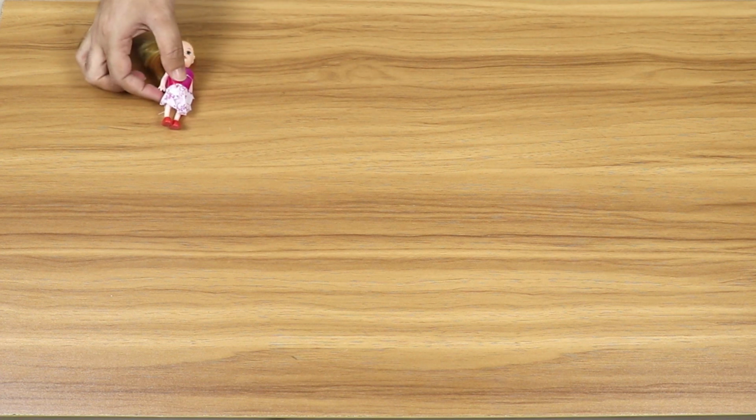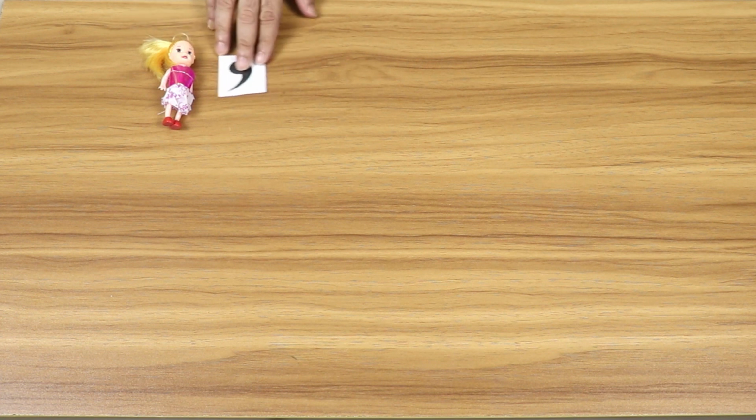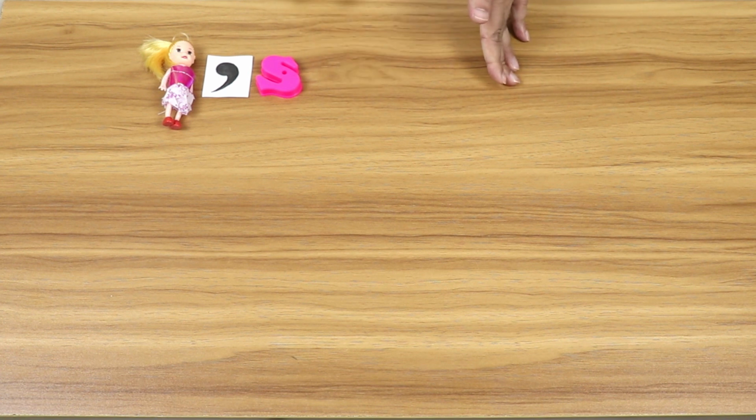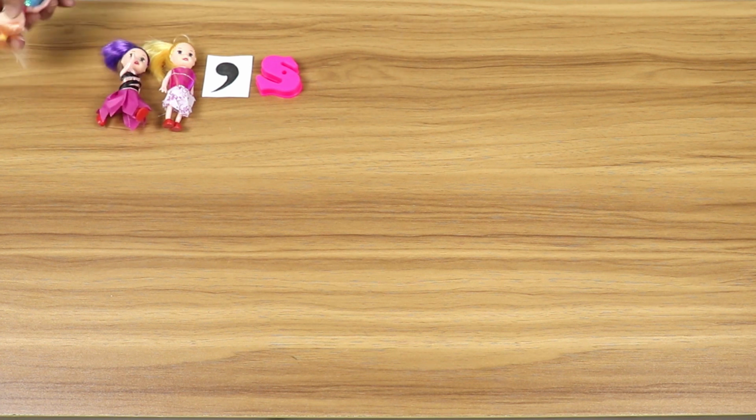So let me give you some demonstrations with the help of some props to understand the use of apostrophe and comma. For example, this is Tina, and Tina is a singular entity, so the apostrophe should go right after Tina and then the S should come because it's singular. So Tina's dress, if you write here, the apostrophe is before S, not after, because Tina is one, singular, one.